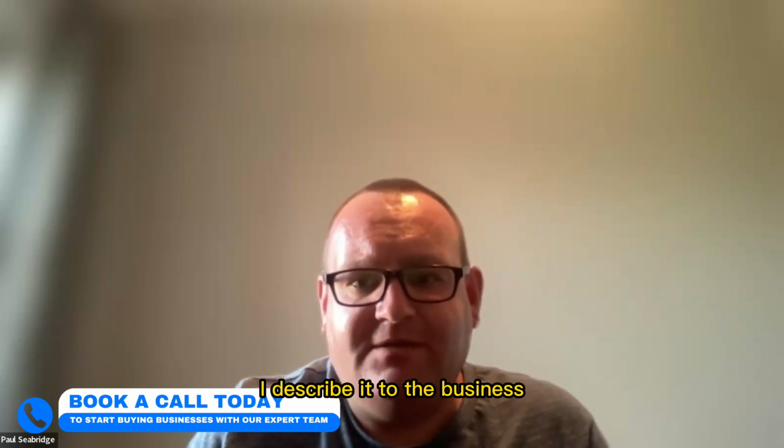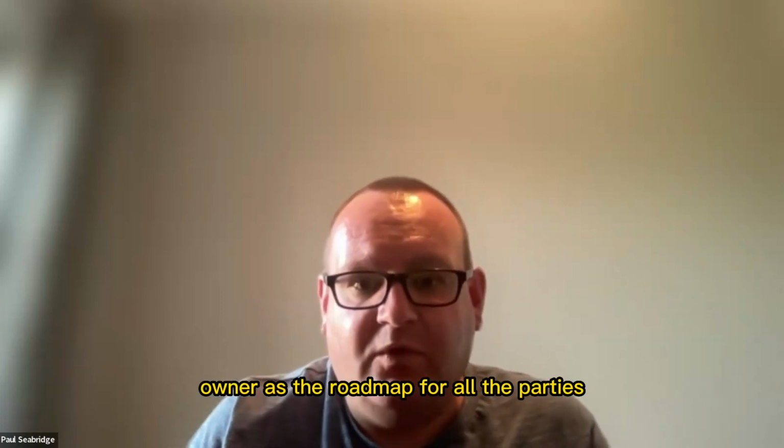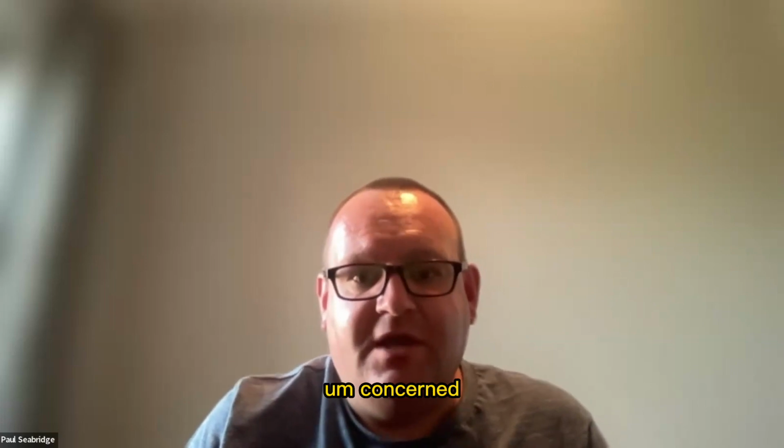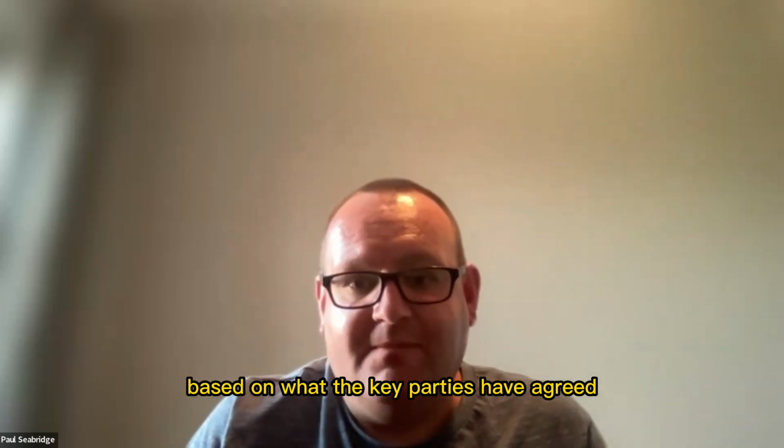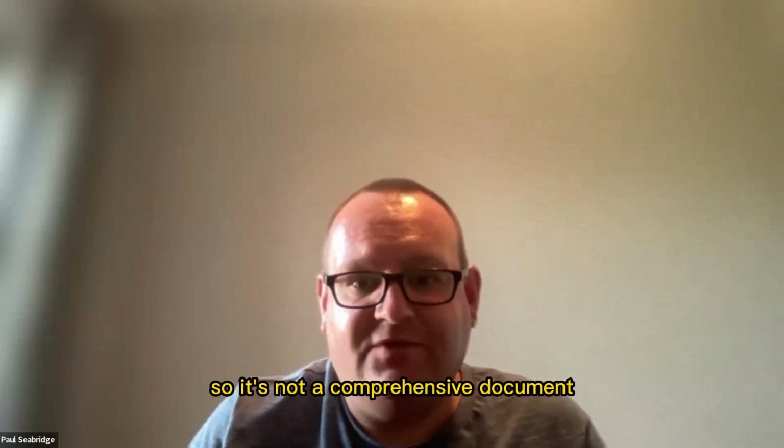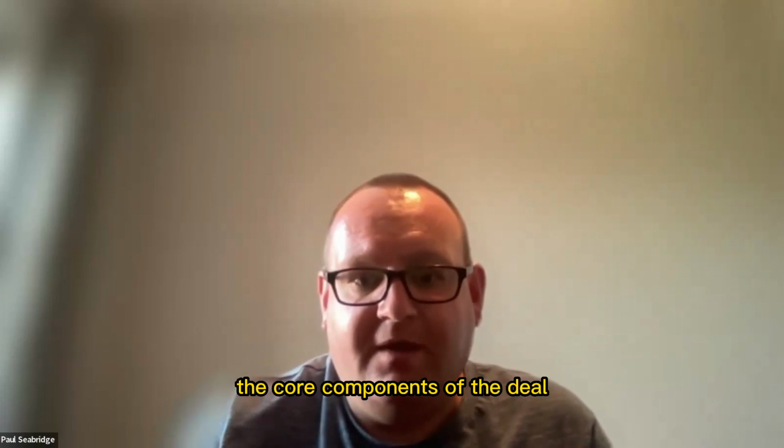So firstly, let me explain what a term sheet is. Effectively, I describe it to the business owner as the roadmap for all the parties concerned that we hand over to the lawyers to use as a base for crafting the legal documentation based on what the key parties have agreed as part of the deal. So it's not a comprehensive document. It maps out the core components of the deal.